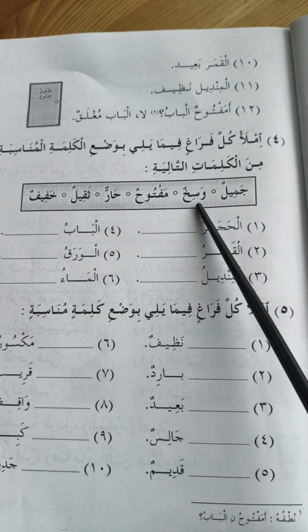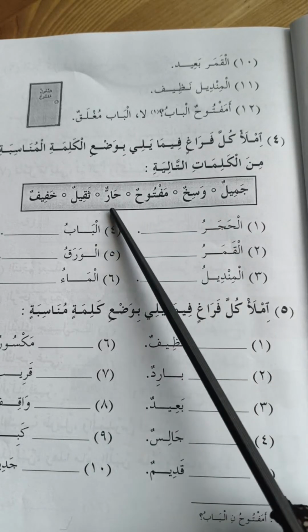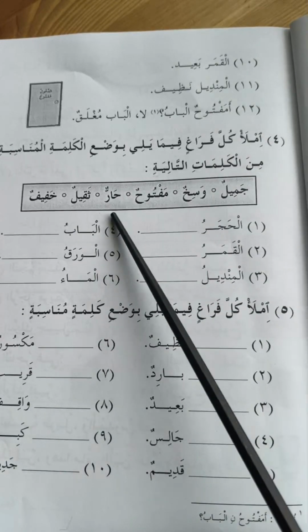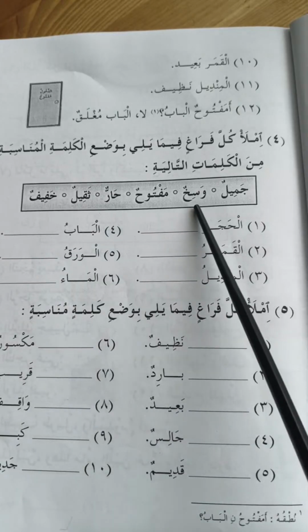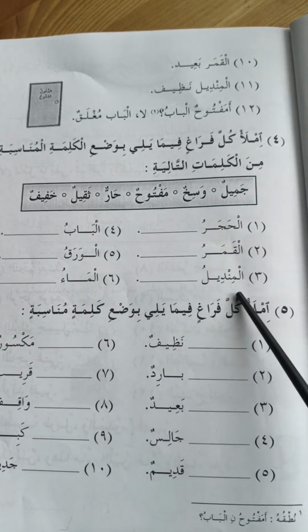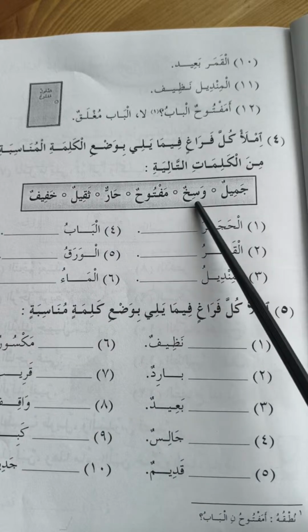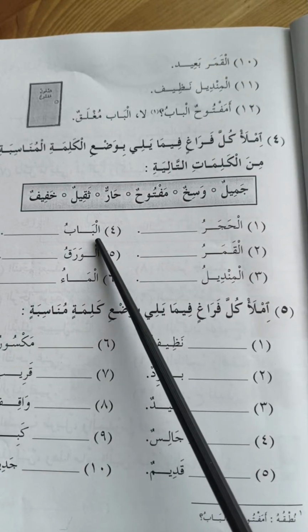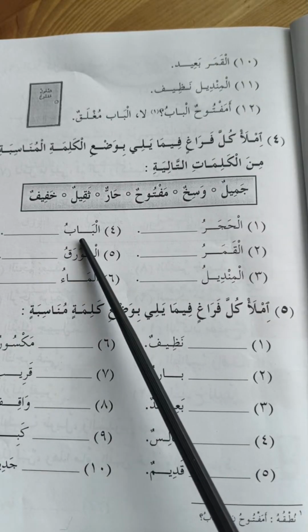Wasikhun is dirty. Everything else is just not suitable. So we choose that one. Al-mindilu, the handkerchief, is dirty. Wasikhun. Number 4. Al-babu, the door.